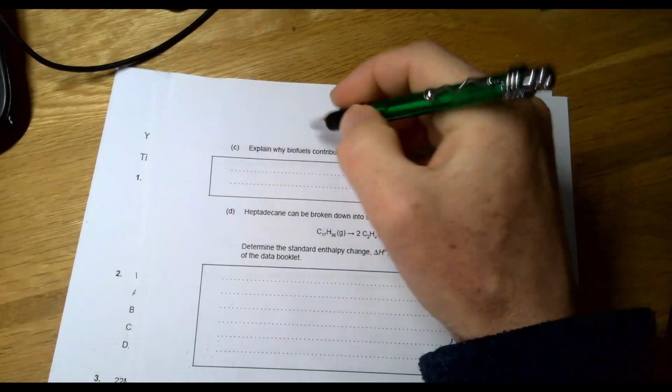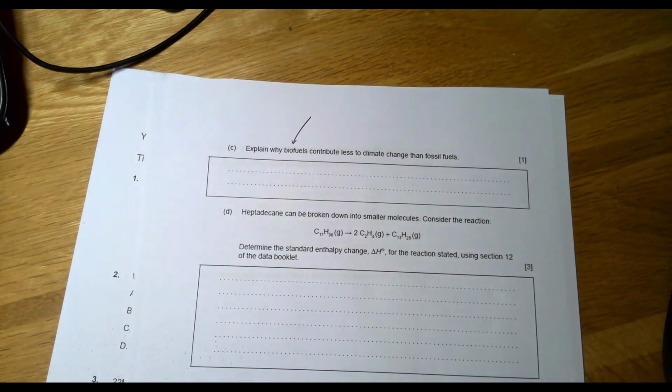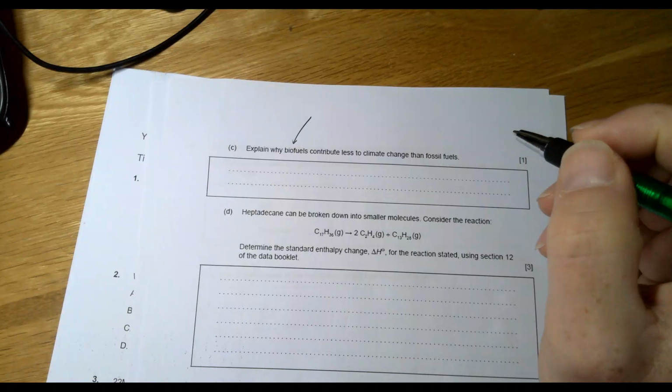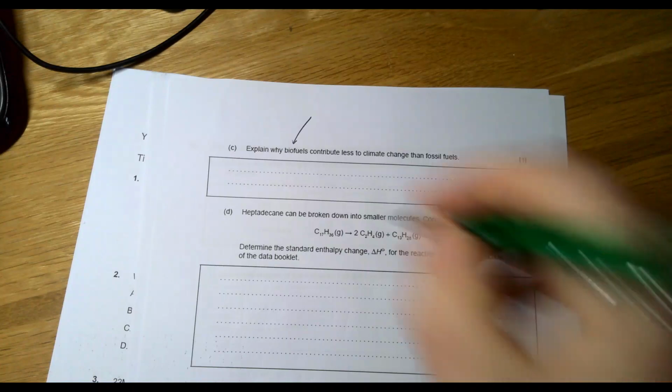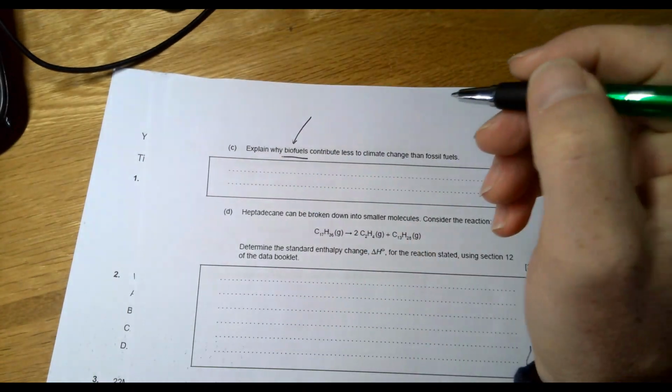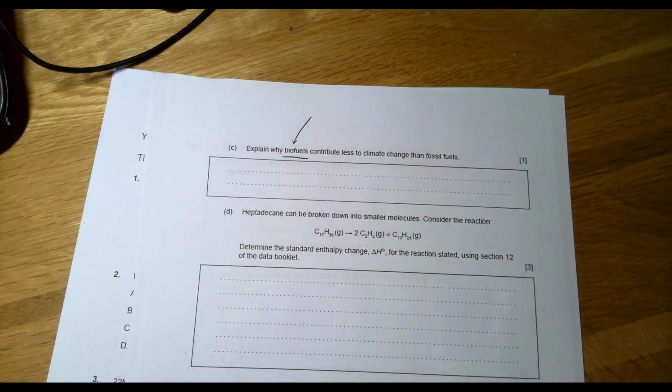But this question was done horribly. This was done horribly by both years that have done this paper. Why do biofuels contribute less to climate change than fossil fuels? Well, biofuels are just fuels that are made from biomass, and often they're molecules that have long chains of carbons. So it might be something like biodiesel. Have a look at the structure of biodiesel if you want to.